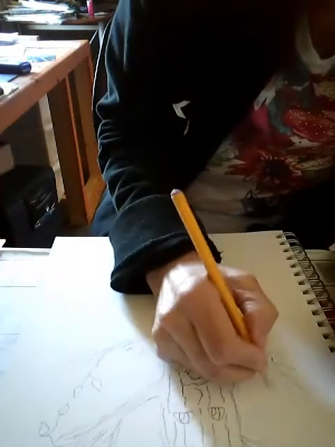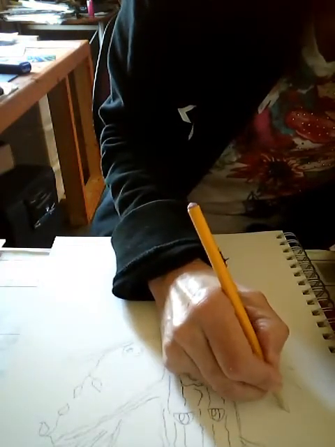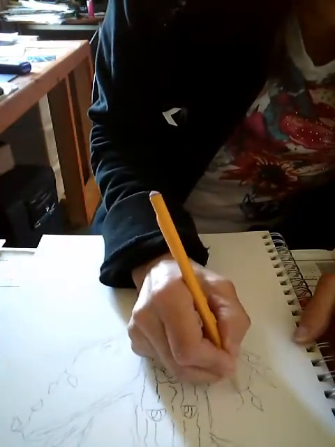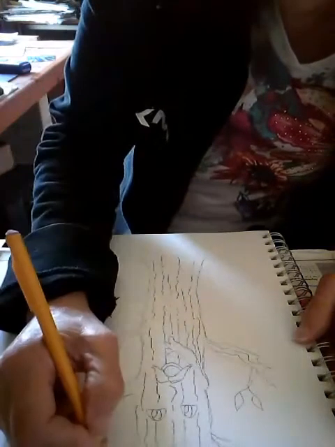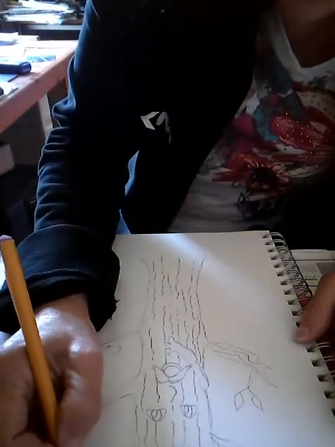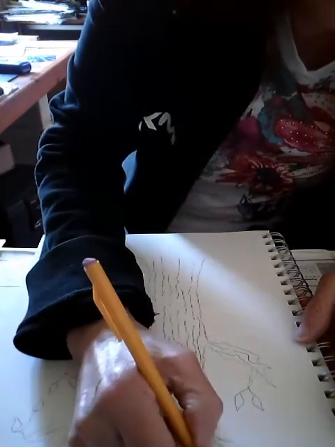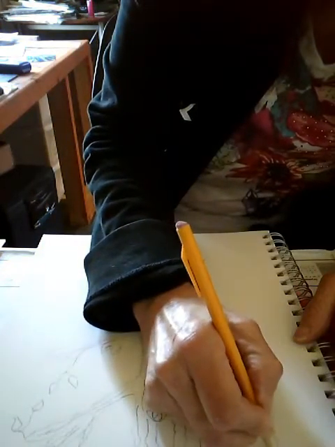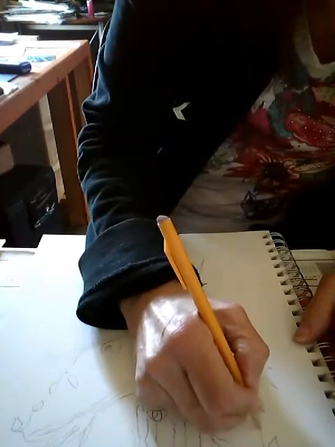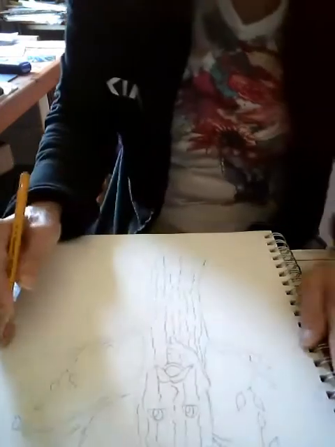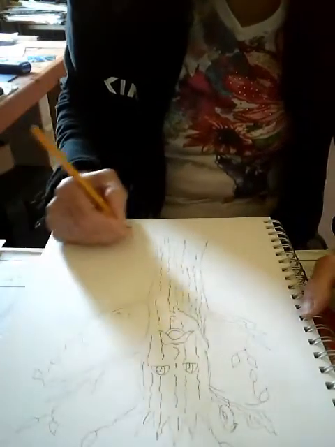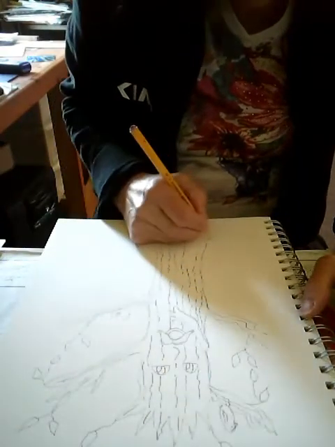I'm trying to make sure that you can actually see what I'm drawing. As I've mentioned before, it's very hard. Make a little one here, and maybe a little one here. I'll make a branch here that has a leaf on it. Maybe it comes down like this. Let's pull this down so you can see it. And of course there'll be some grass down here.